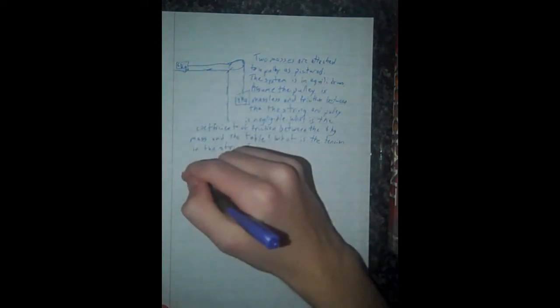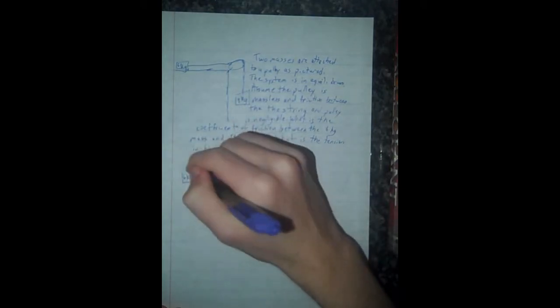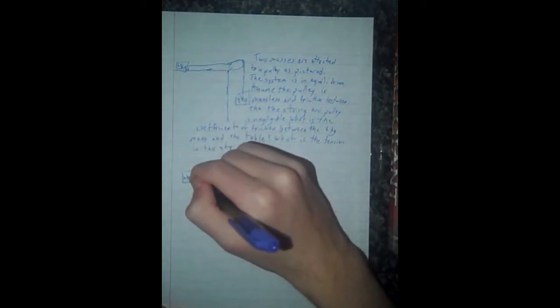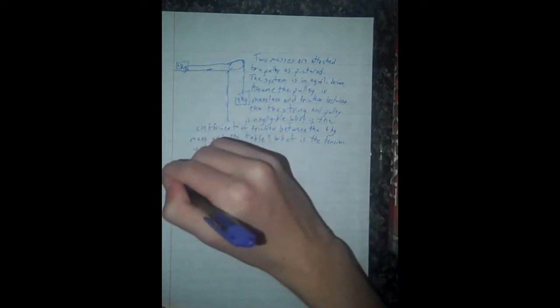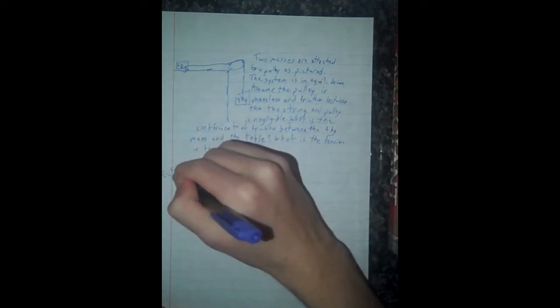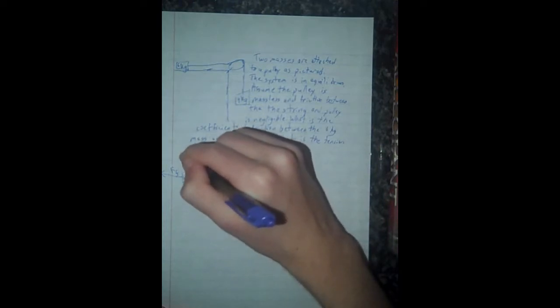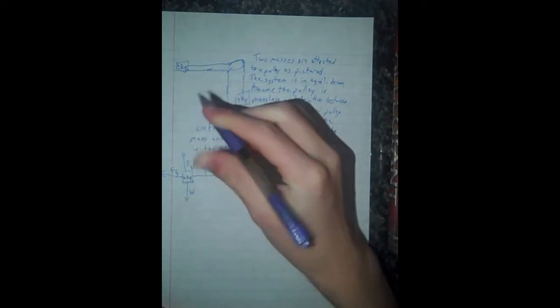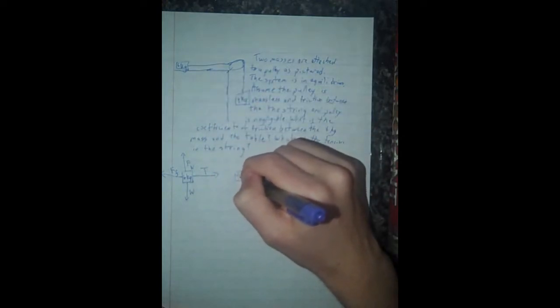So we can draw the free body diagram for the left one. So for this one, you can have the tension in the string pulling it to the right, and then the friction pulling against the motion. And then of course it has weight and the normal force balancing the weight.